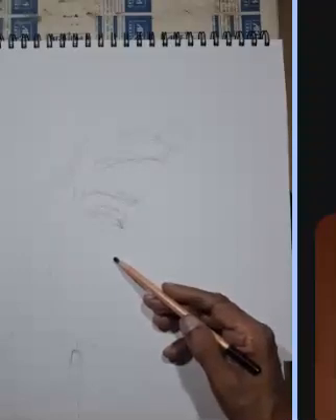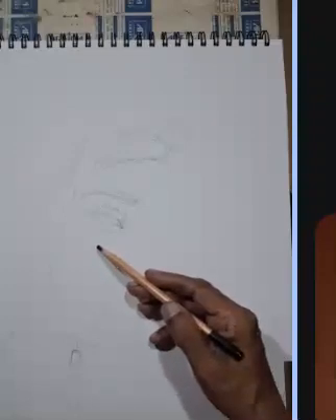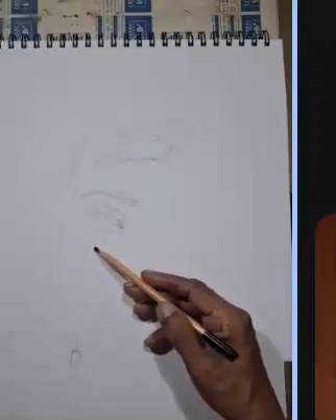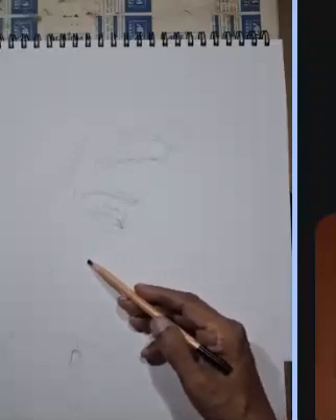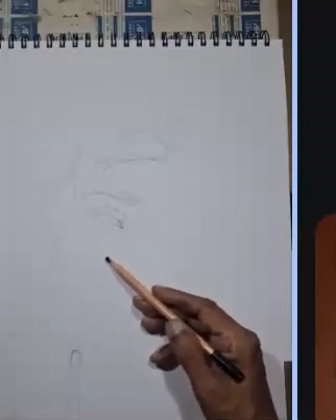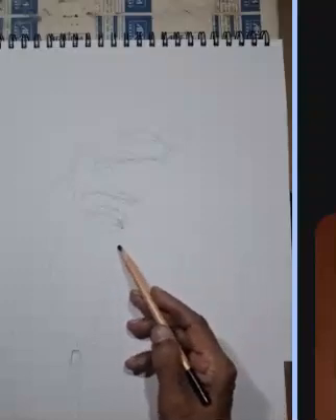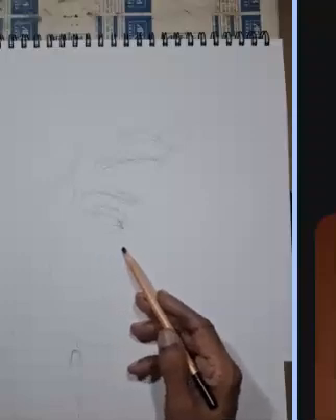And the nose turns here. It comes here, and the nose opens up. Usually it will be here, right? Because she's laughing like that, the nose opens up here.